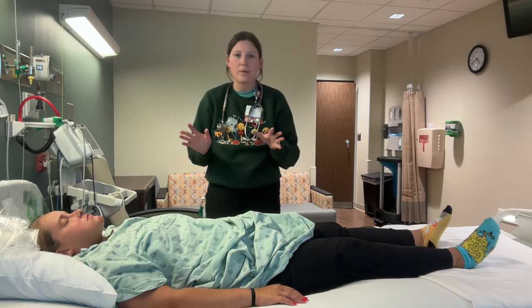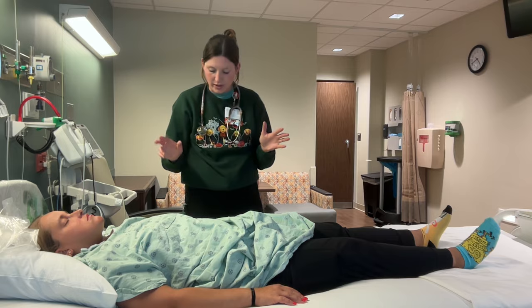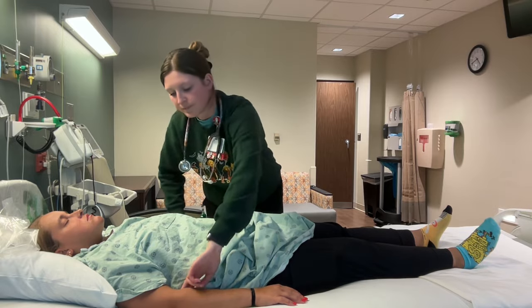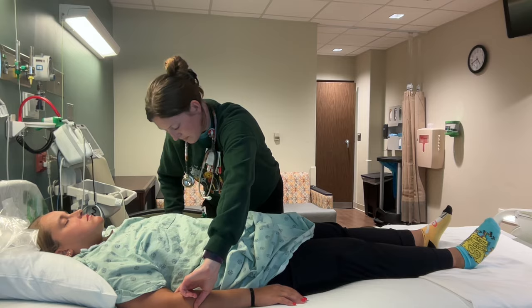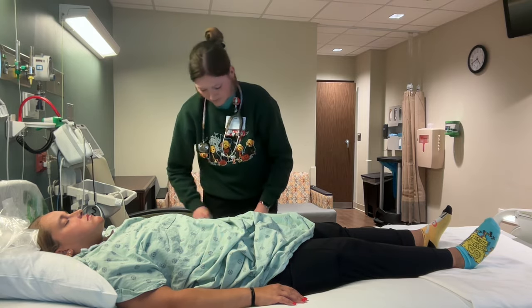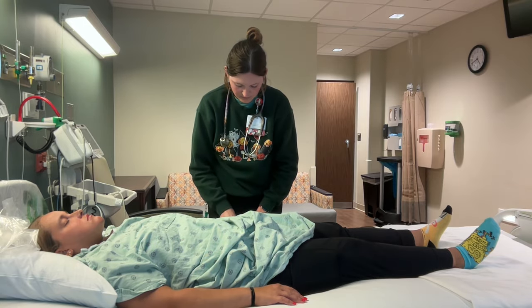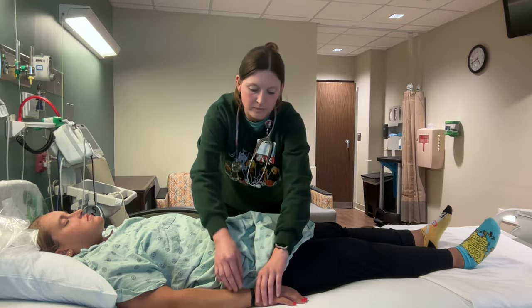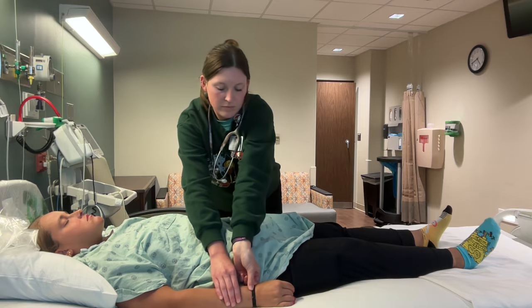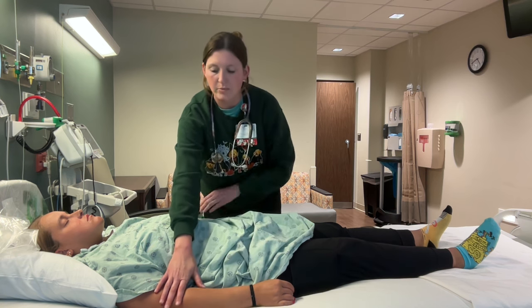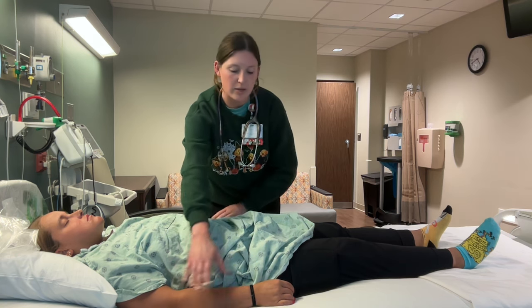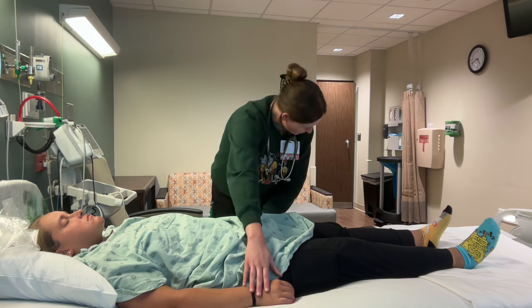Now I'm going to check the radial and the brachial pulses on each arm here. All right, the brachial pulses are +2 bilaterally, and the radial pulses are +2 bilaterally.